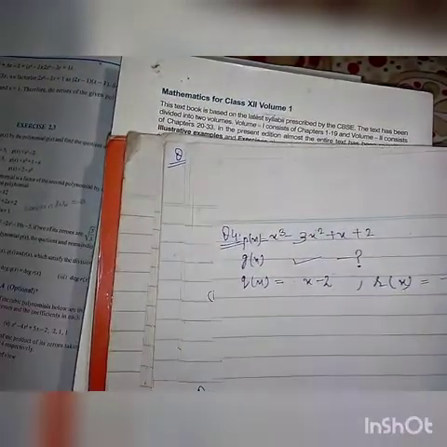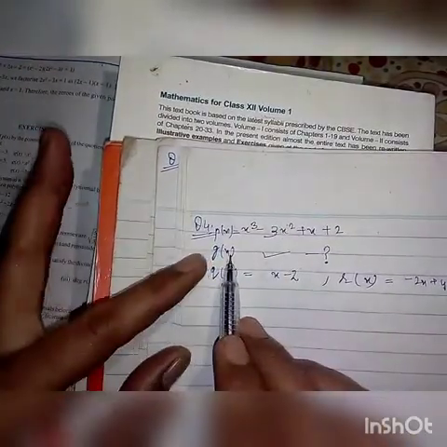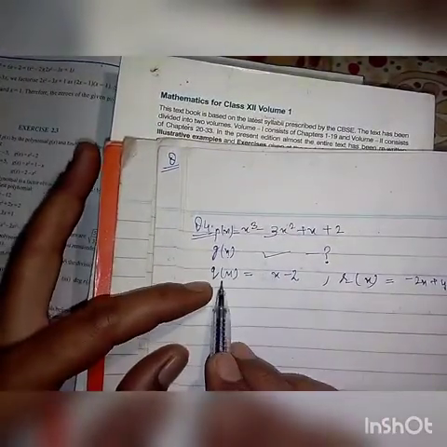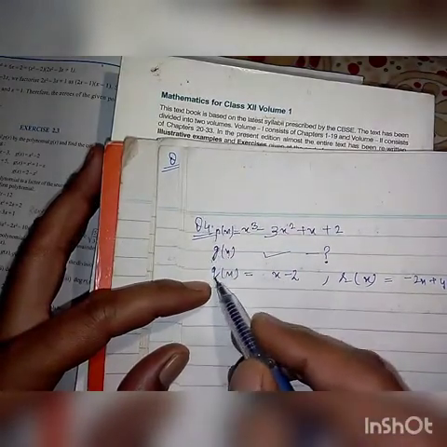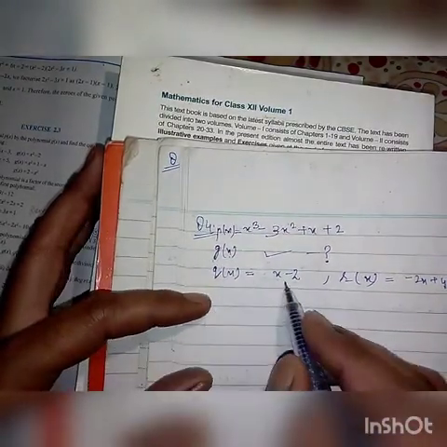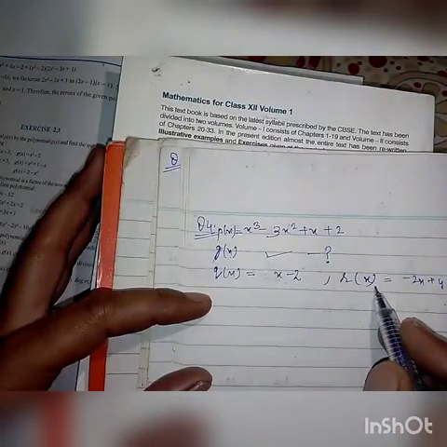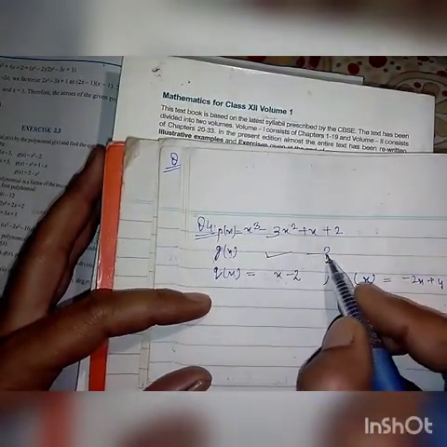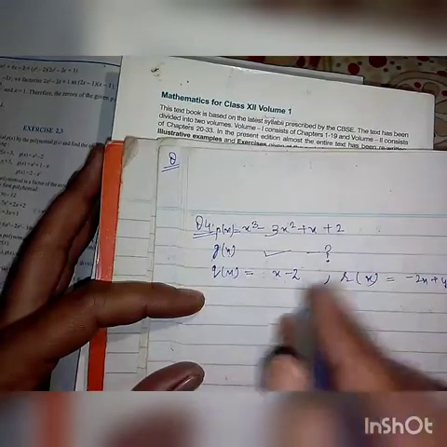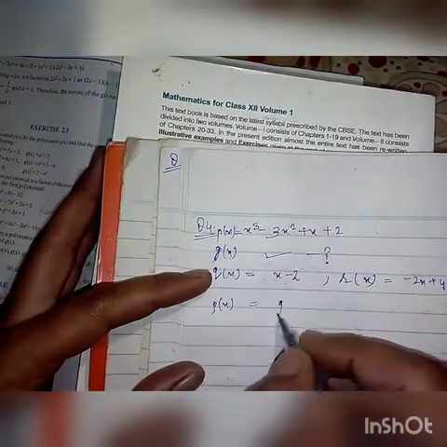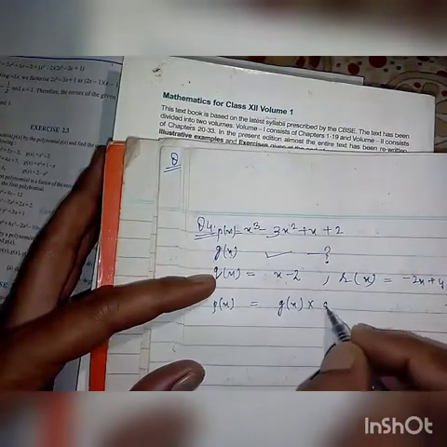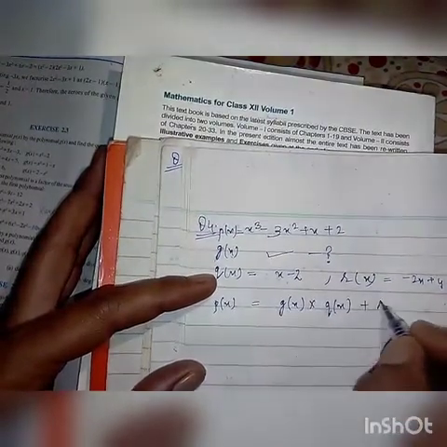Okay, on dividing this by another polynomial, this is g of x and this is q of x. The quotient is this much and the remainder is this much. So we need to find g of x, that is the divisor. Do you know the formula I have shown you on the last page? Dividend is equal to divisor multiplied by quotient plus remainder, right?